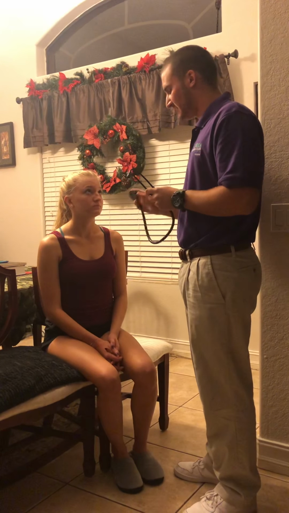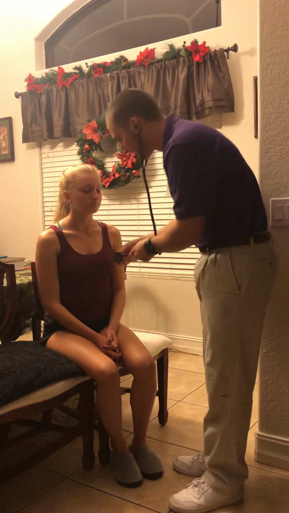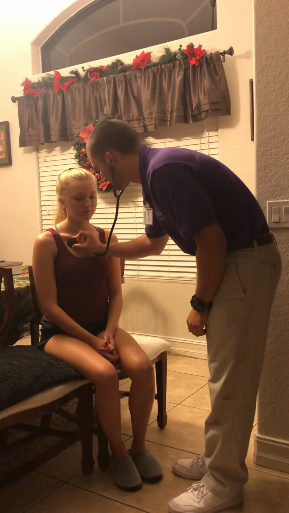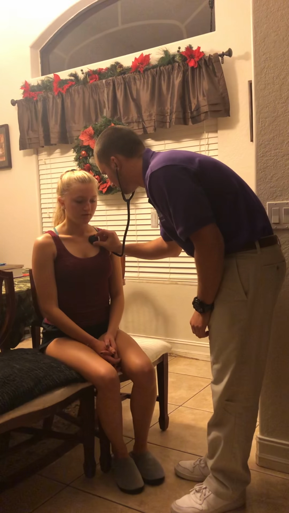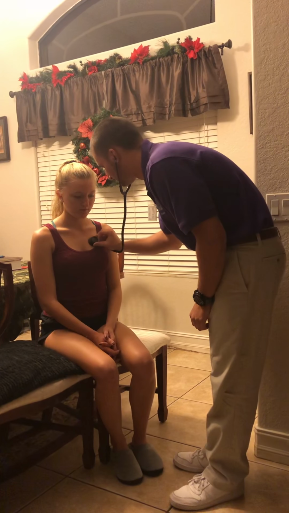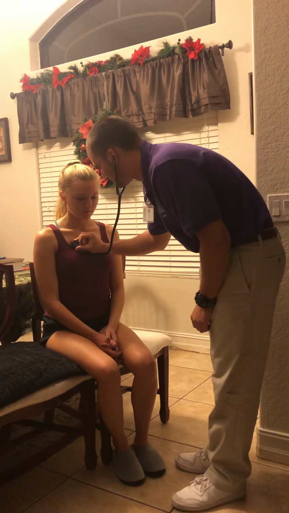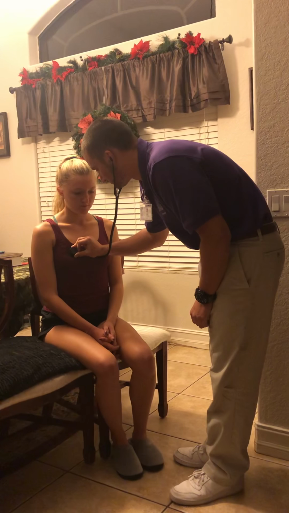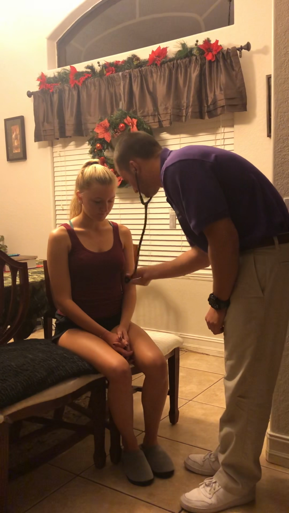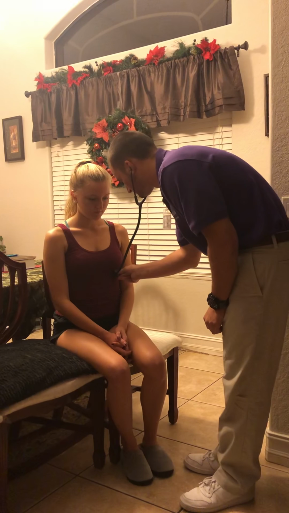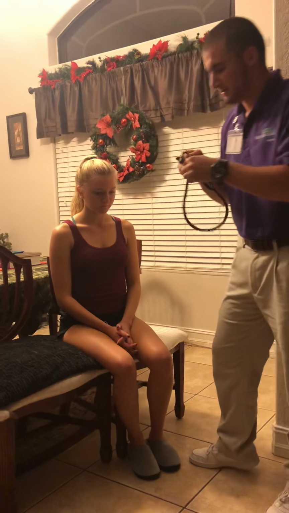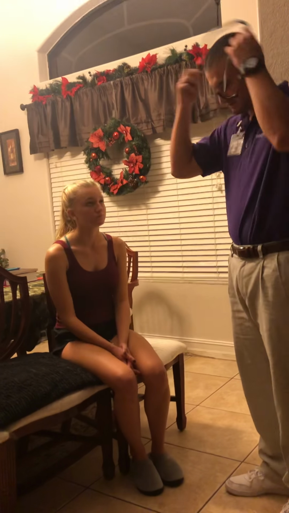Every time I move my stethoscope, I want you to take 1 breath for me. Auscultation went well, no abnormalities to listen for.